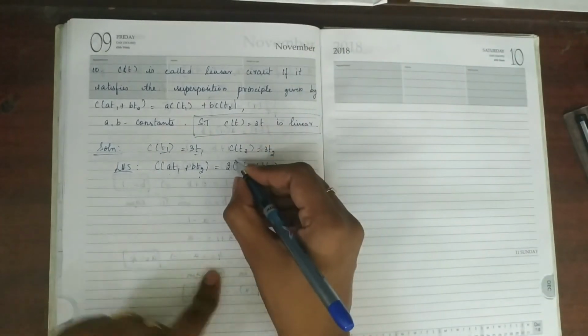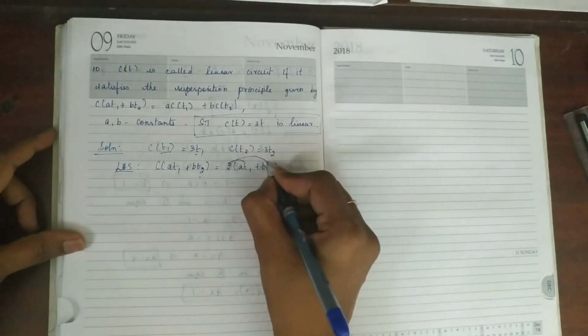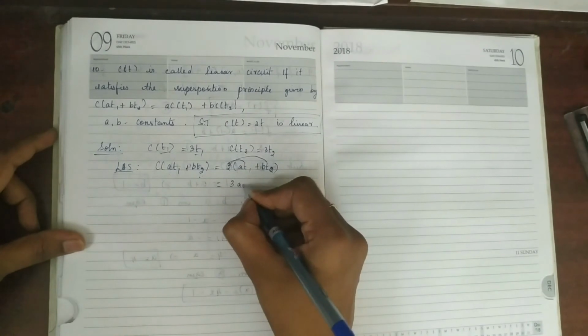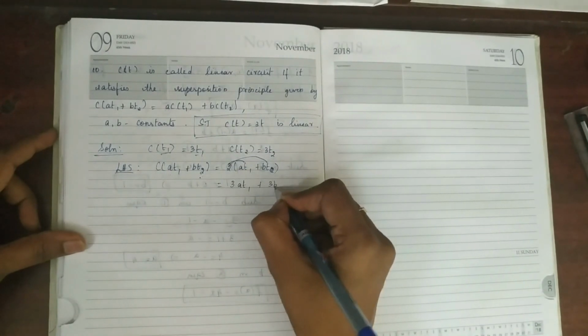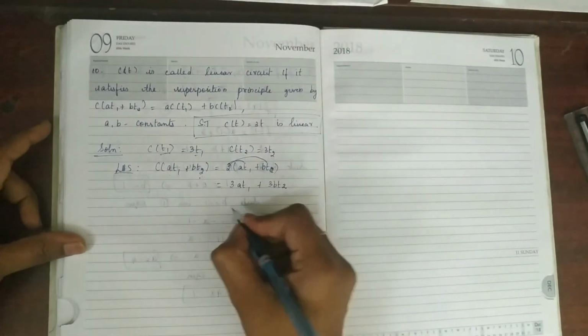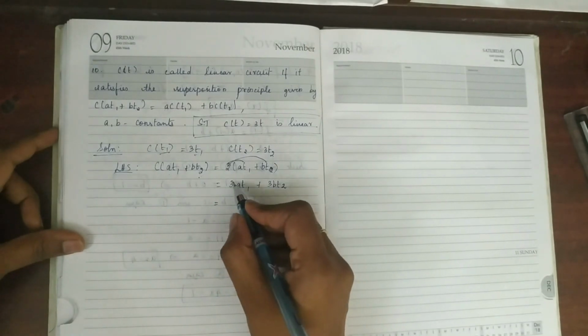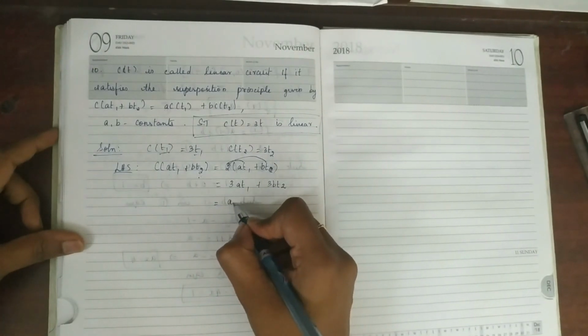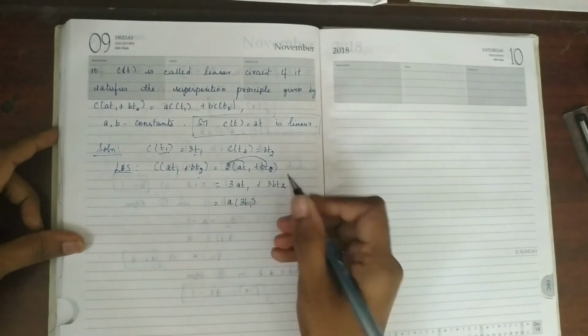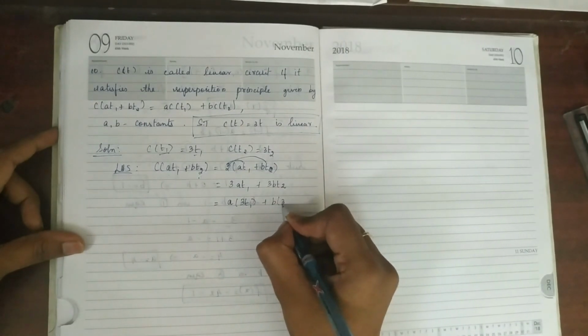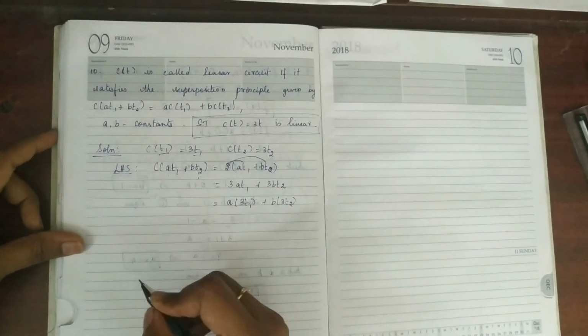Now after this, we are going to multiply inside. So first I will have 3 into aT1 plus 3 into bT2. Then take the constants alone separately. So I will have a into 3T1, and here b into 3T2.